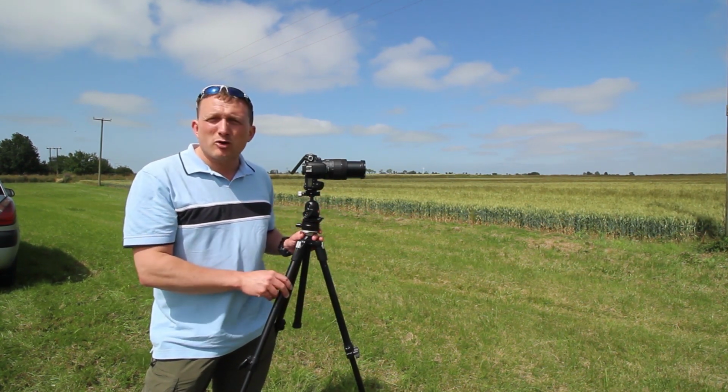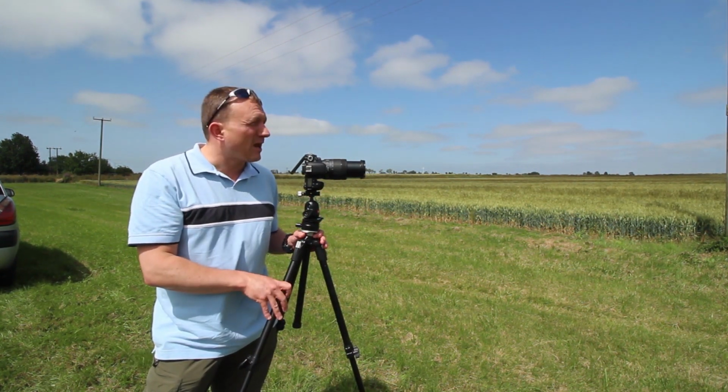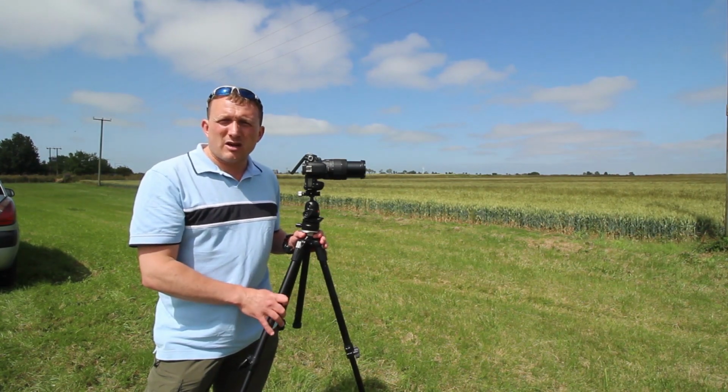Hopefully again back in post-processing I'll be able to convert it into black and white, and again it works out to be another interesting image.